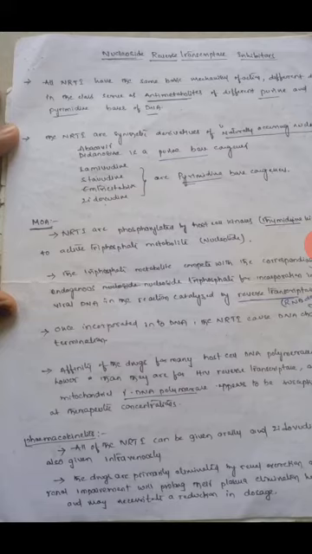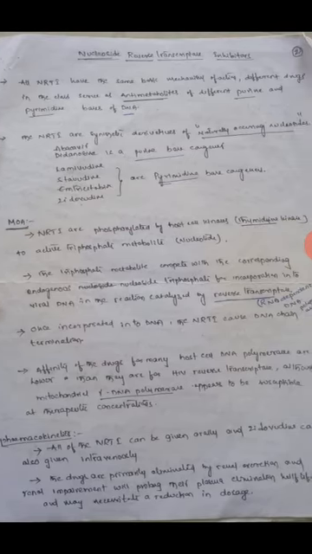Next, pharmacokinetics. All are given orally. Zidovudine is also given intravenously. They are eliminated primarily through renal excretion. Okay, they undergo metabolism.